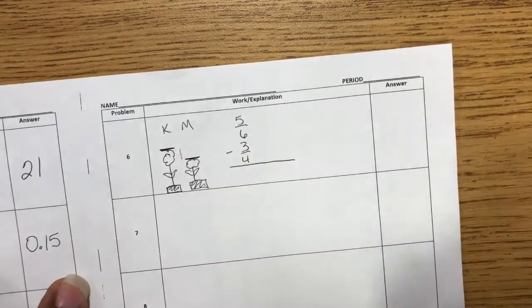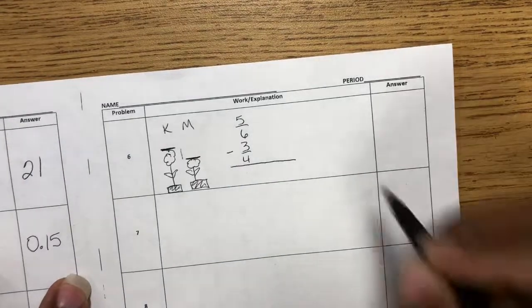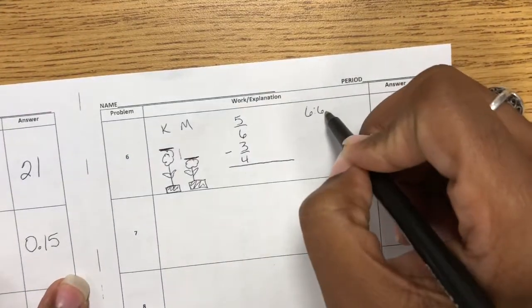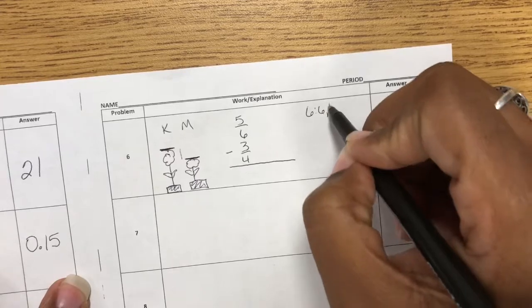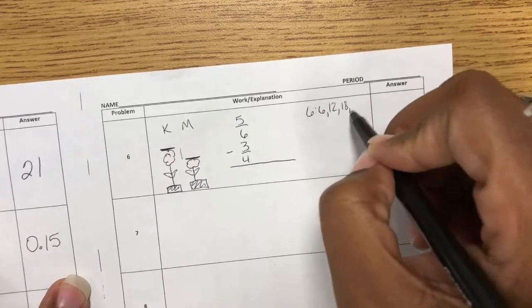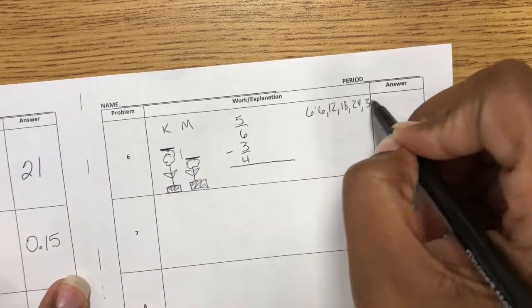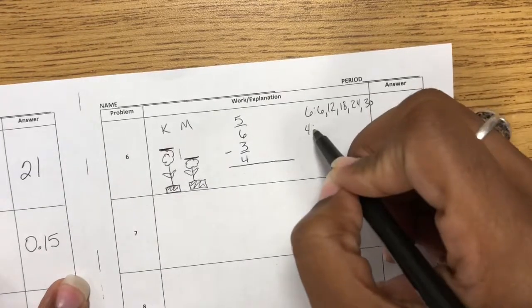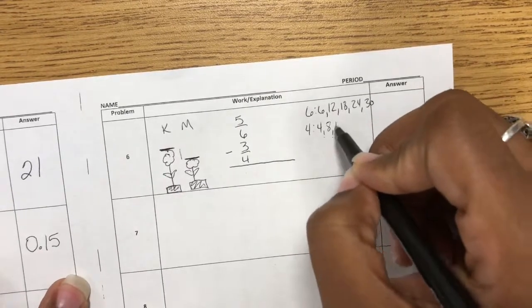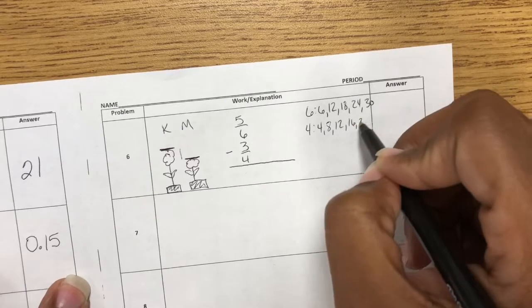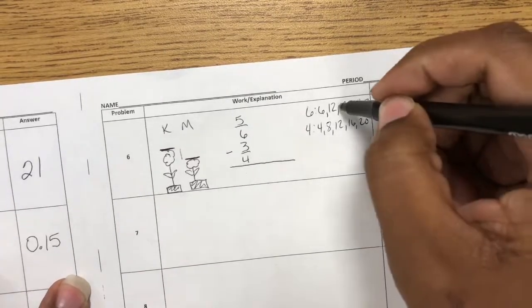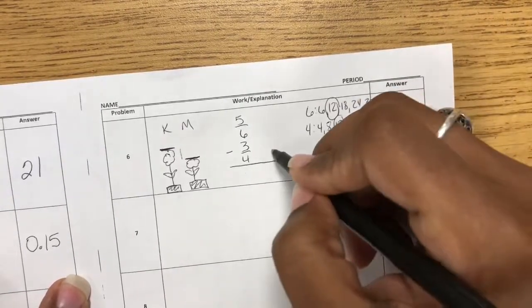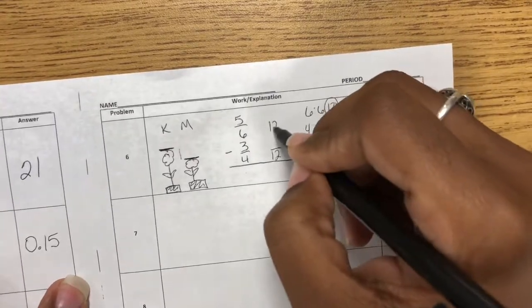They do not have the same denominator, so I have to get a common denominator. So I need to look at the multiples of 6. I need to skip count by 6s: 6, 12, 18, 24, 30. And then I need to skip count by 4s: 4, 8, 12, 16, 20. I'm looking for the number they have in common, which is 12. So that means 12 is my common denominator.